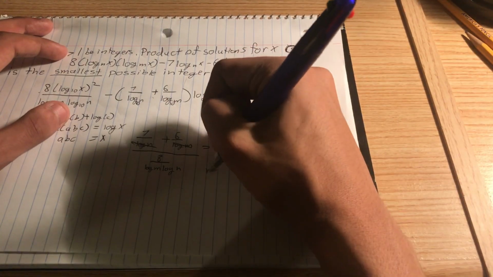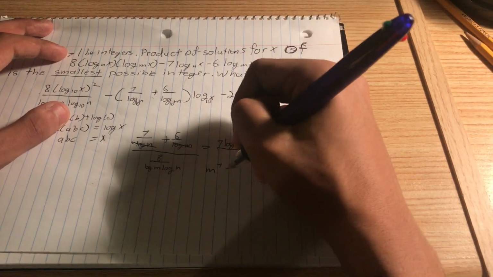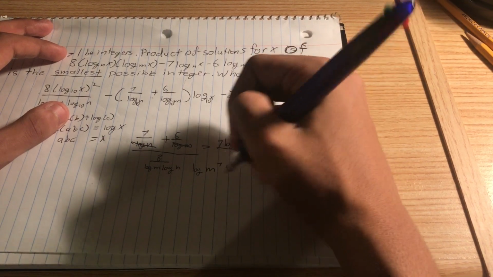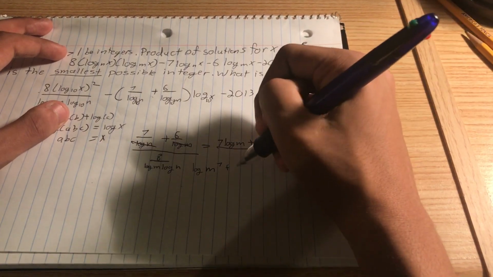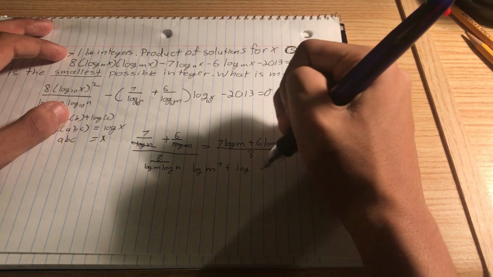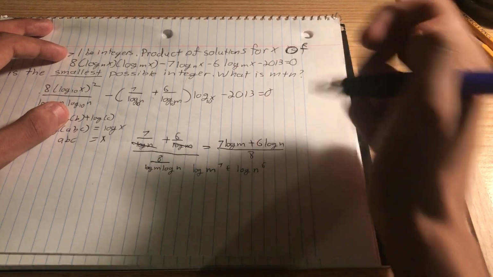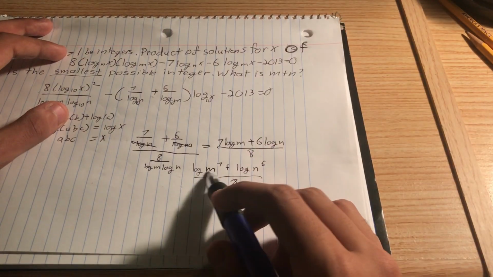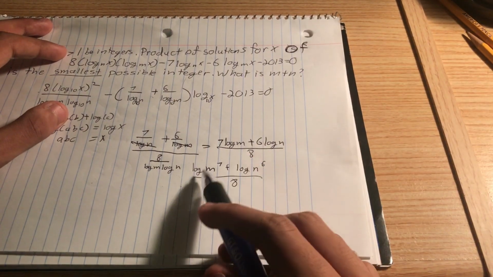So after we have m to the power of 7 plus log base n to the power of 6, and we divide it by 8. Multiply these, again, logarithm rule.